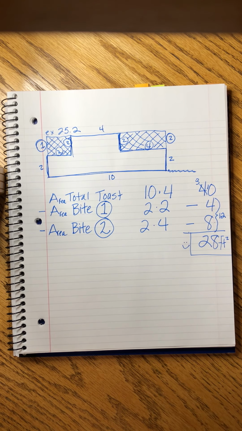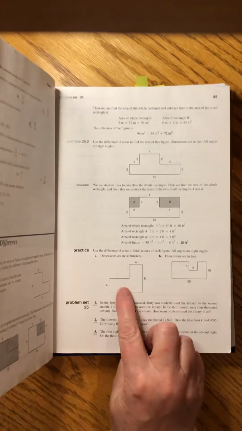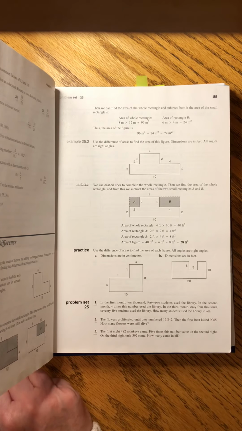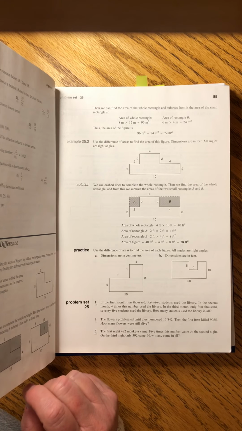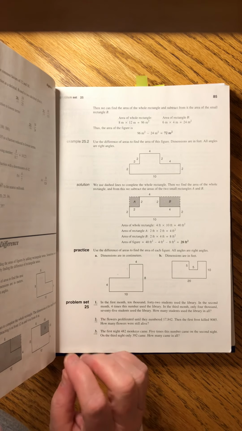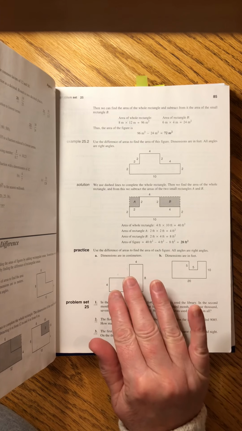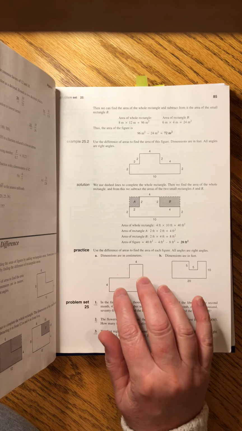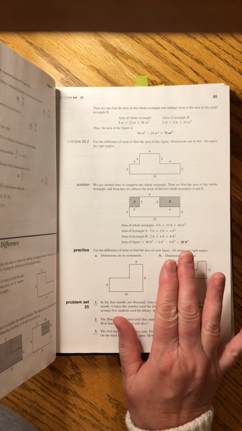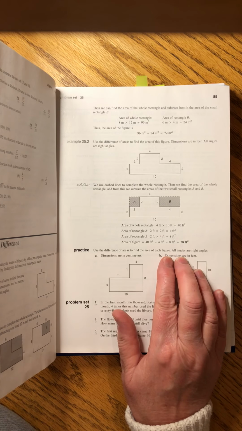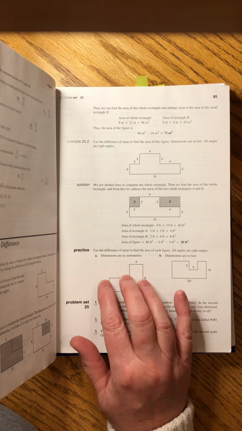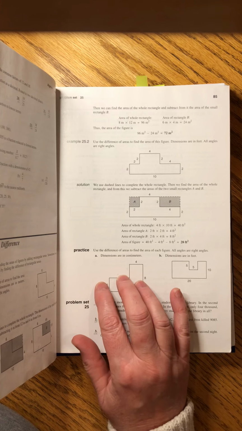We're done with lesson 25. And the practice problems look just like the ones we did. Just to clarify, if you've got the solutions manual in the textbook, you have answers to even lettered practice only. So therefore, I assign even lettered practice only.